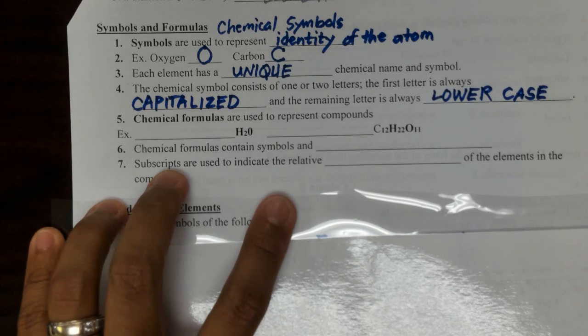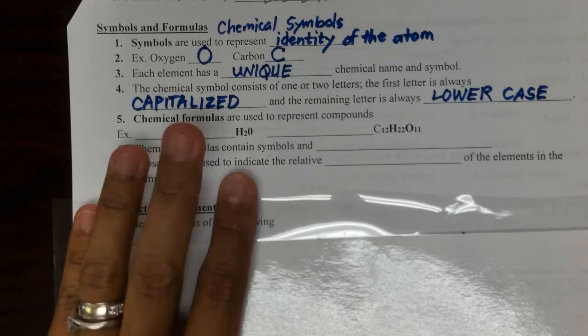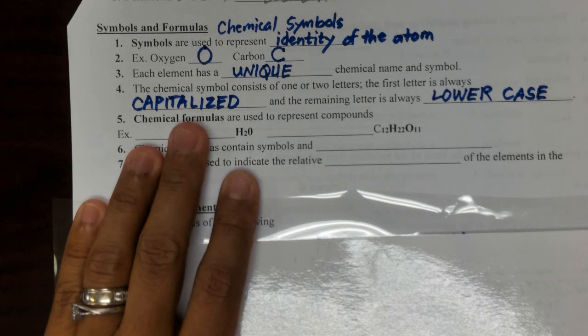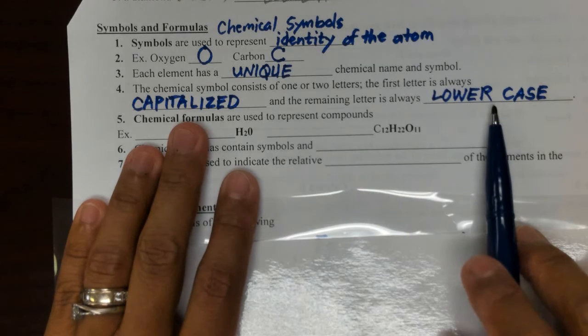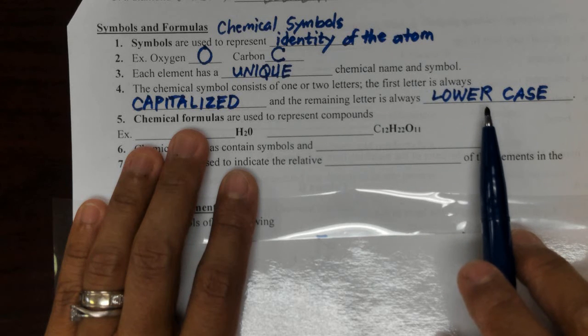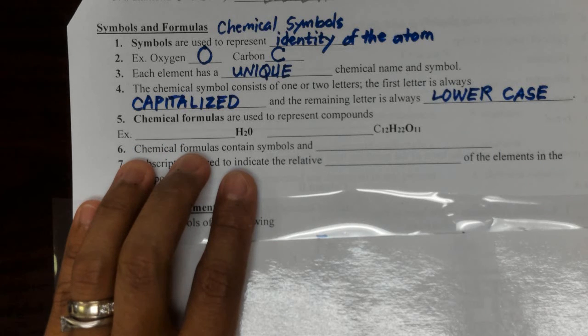You do not make your own format. This is always the format: only the first letter is uppercase and the second letter is always a small letter. And that is for the chemical symbols.